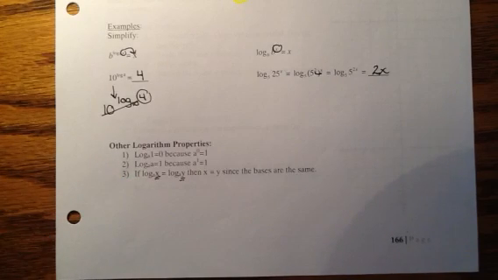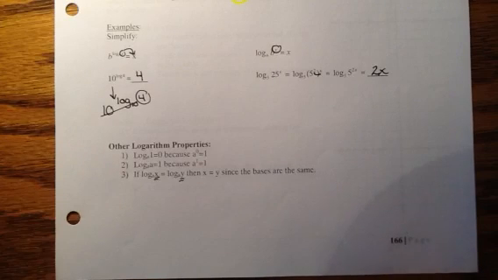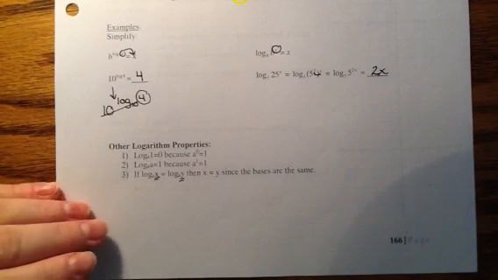Go back to Edmodo, and on page 167 we're going to talk about graphing logarithms by hand, which you're going to have to know because it's going to be on your test.